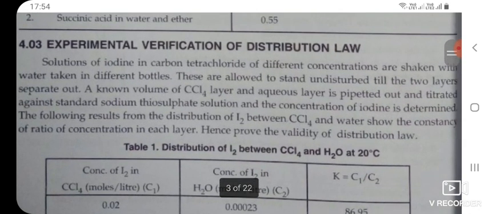Experimental verification of distribution law. Solutions of iodine in carbon tetrachloride of different concentrations are shaken with water taken in different bottles. These are allowed to stand undisturbed till the two layers separate out. A known volume of CCl4 layer and aqueous layer is pipetted out and titrated against standard sodium thiosulfate solution, and the concentration of iodine is determined.